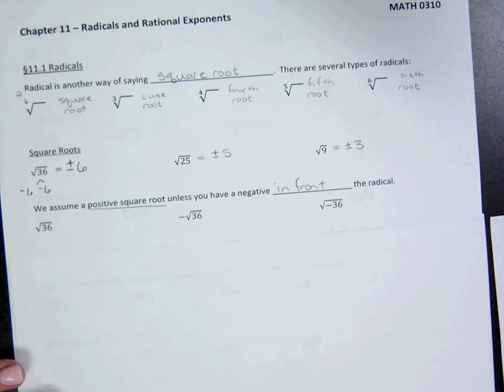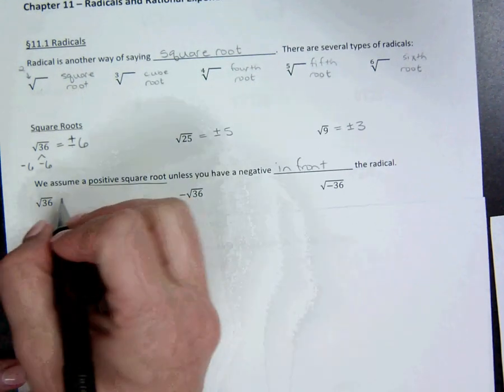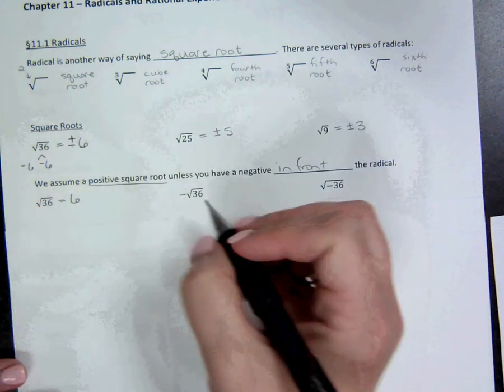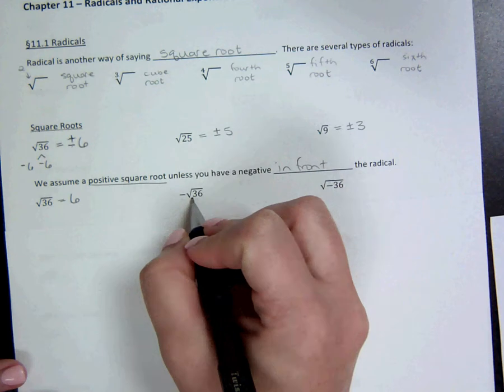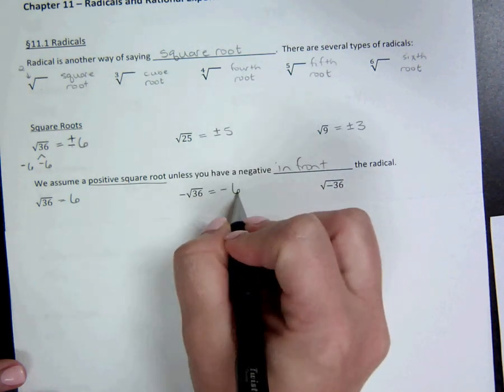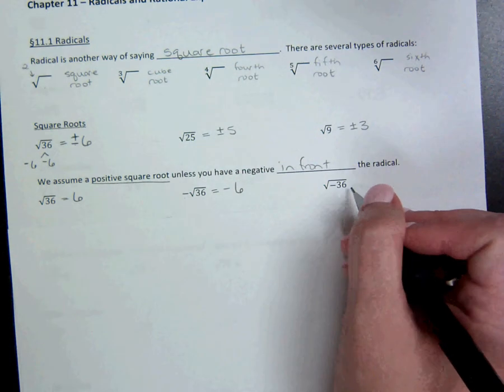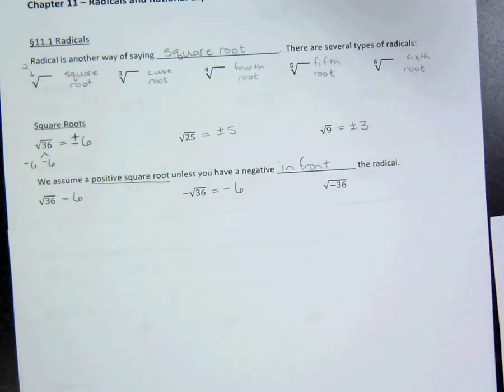So let's look at what happens when we throw in some negatives. We have the square root of 36, which we can just assume is positive 6. We have the negative square root of 36, which we can make negative 6. And for this last one, go ahead and get your calculator out. I want to show you how to put that in the calculator.